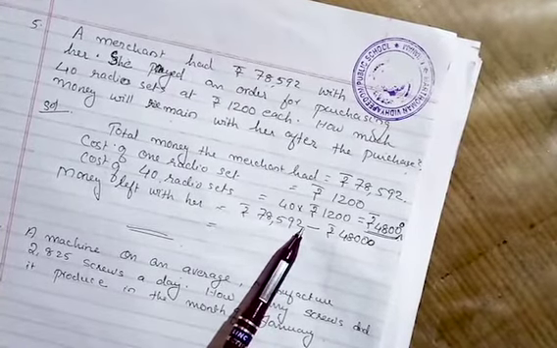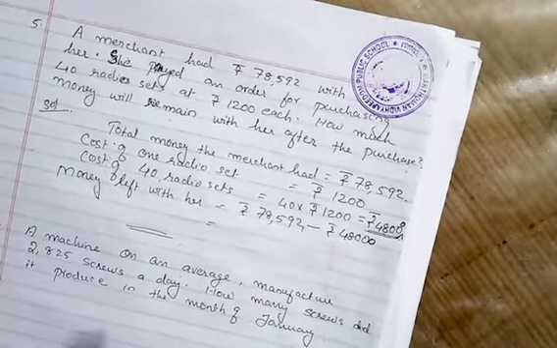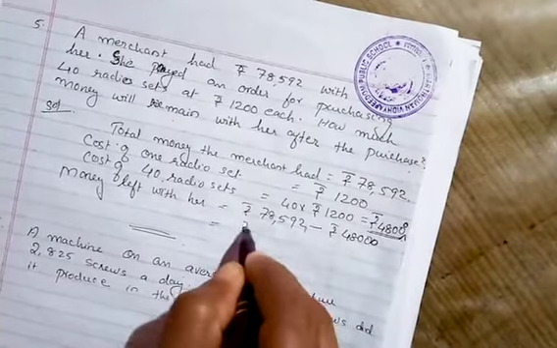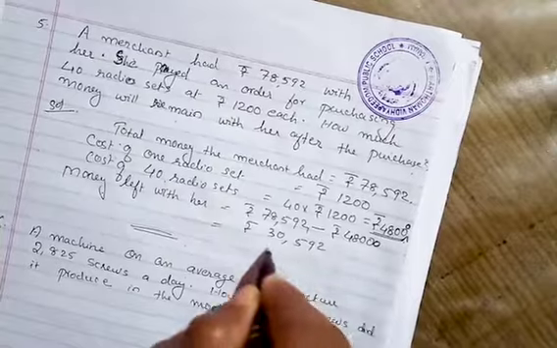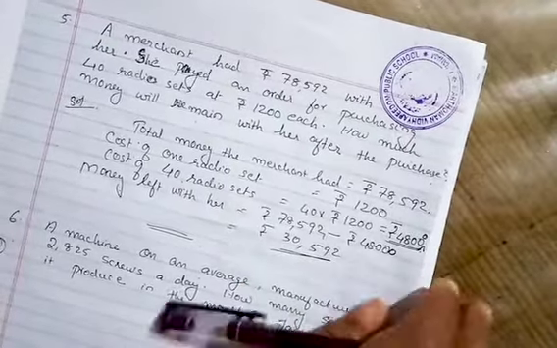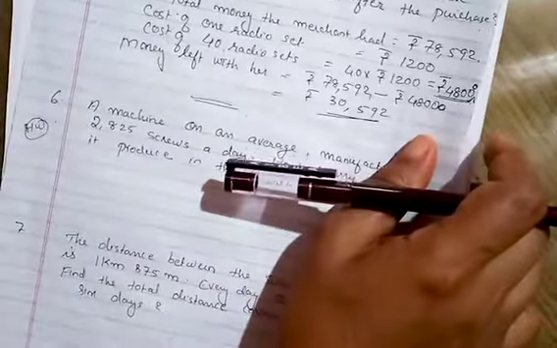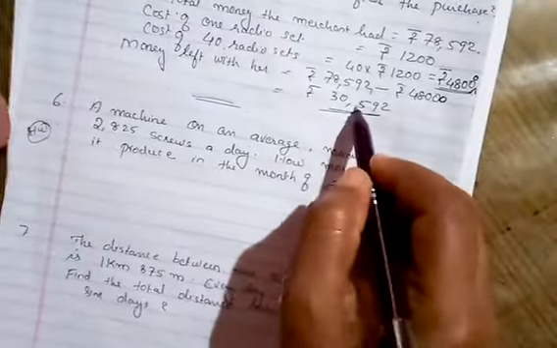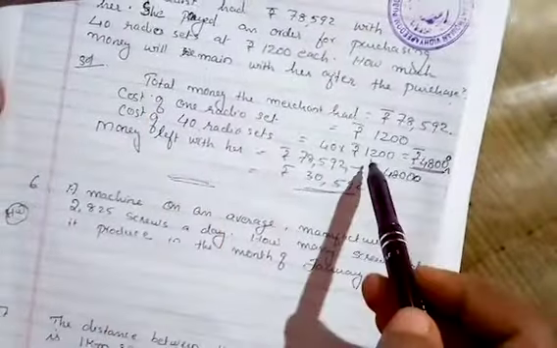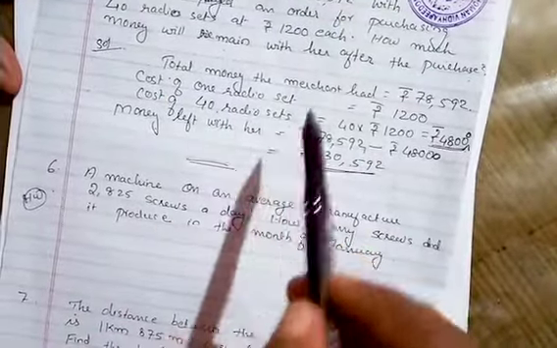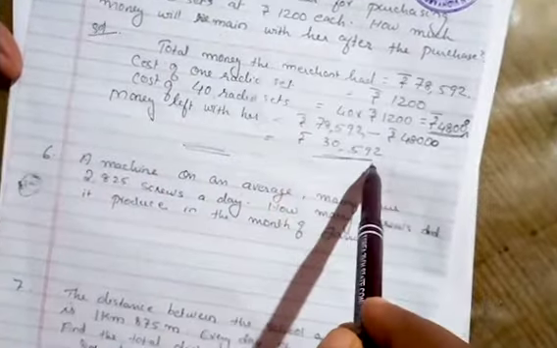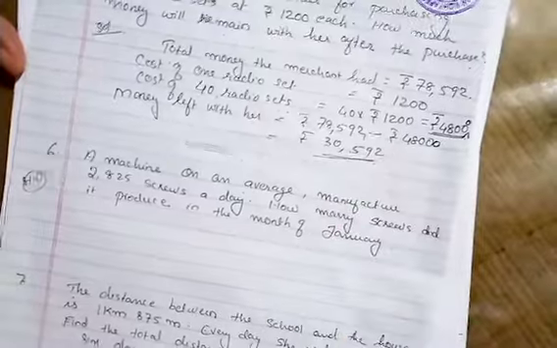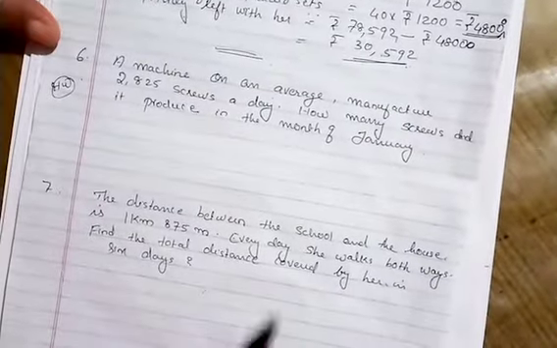Try to do yourself. It means the answer is rupees 30,592. This is the money left with this merchant after buying this 40 radio sets. After buying 40 radio sets, she has this much money with her. Understand?